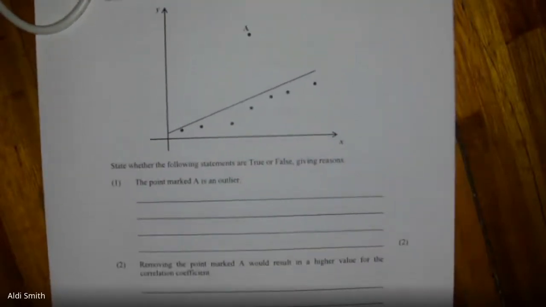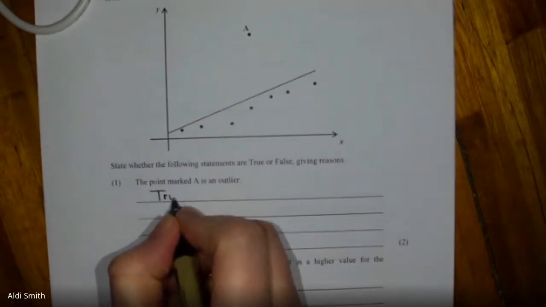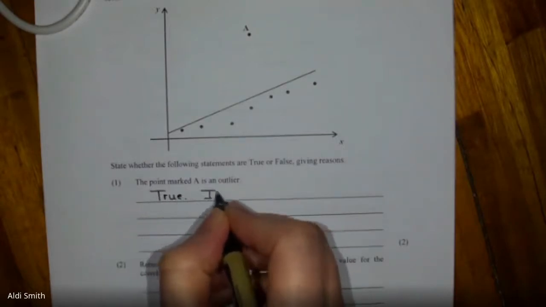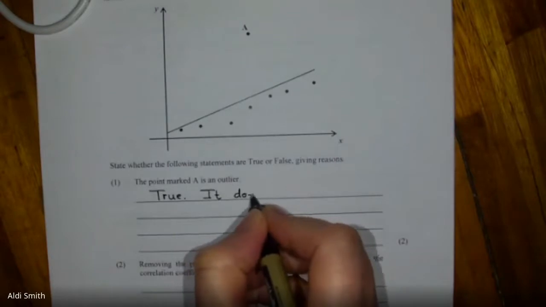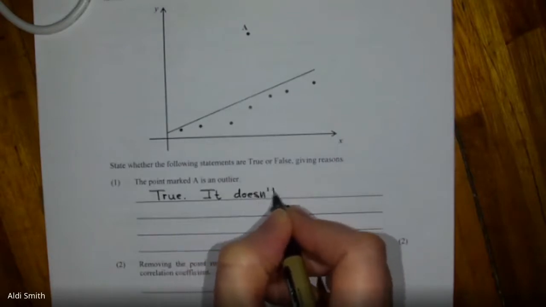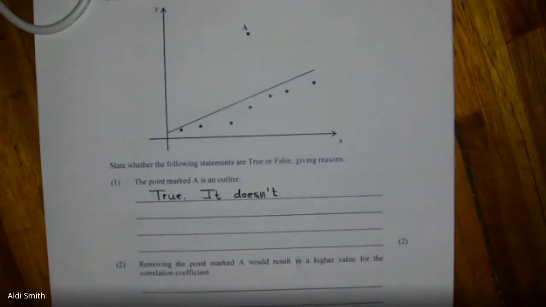Okay, so let's write true. You know what, I'll do that later when I put the memo together. Otherwise this is going to take forever.